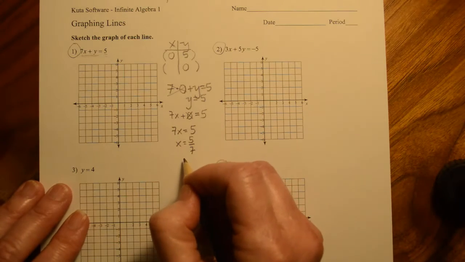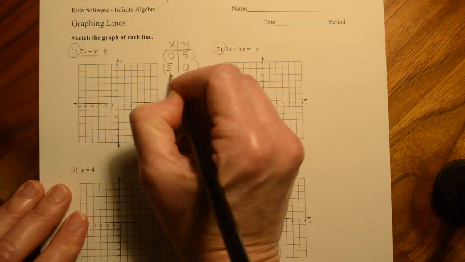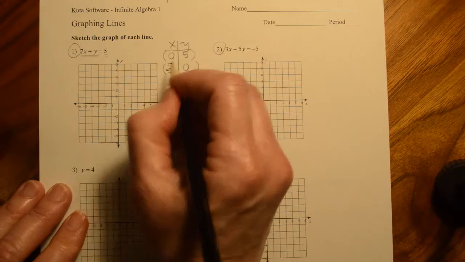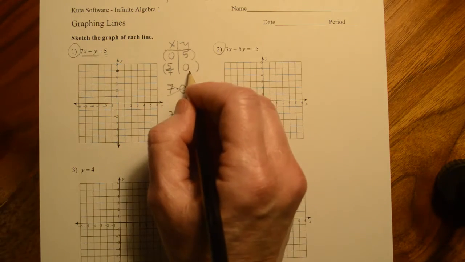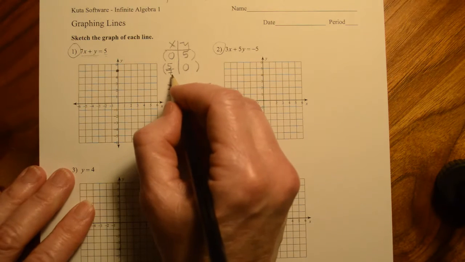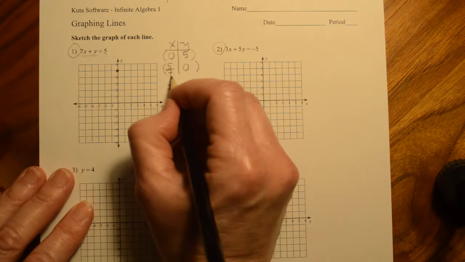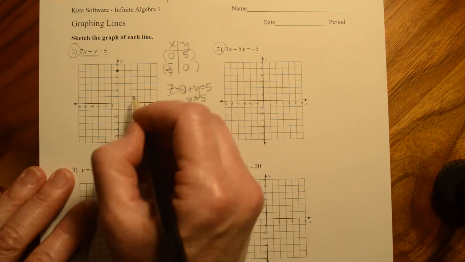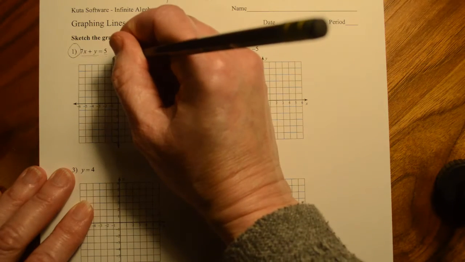This would be one case where maybe it would be worth it for us to switch it back into y equals mx plus b form, but we're not going to do that. All right, so 0, 5 is 1 point. And then 5/7, comma 0 is the other point. Now 5/7, if we were to talk about how big it is, 3.5/7 would be 1/2. So 5/7 is just a little bit more than half. So I'm going to put it right there. And then we'll just graph like this.